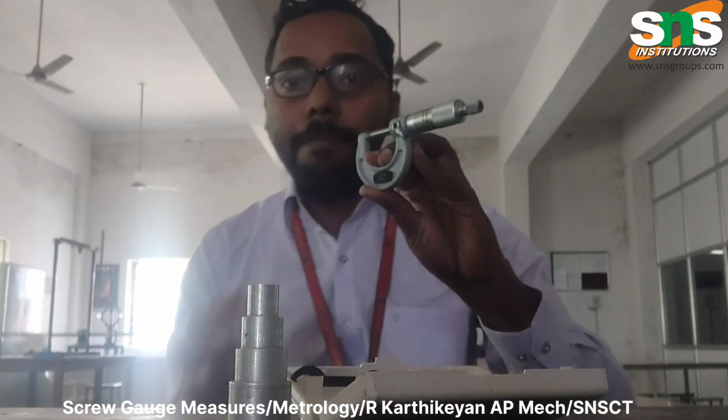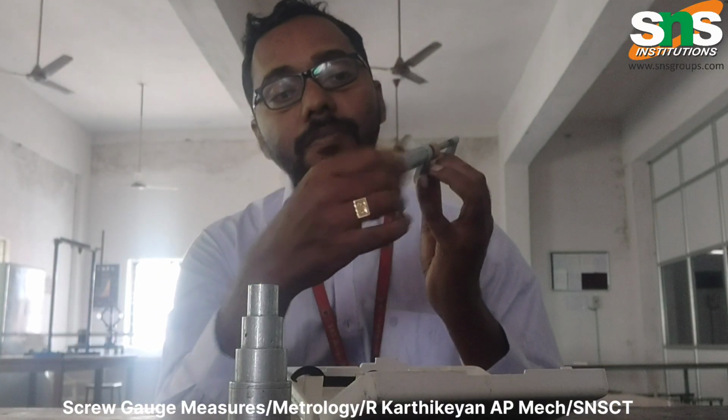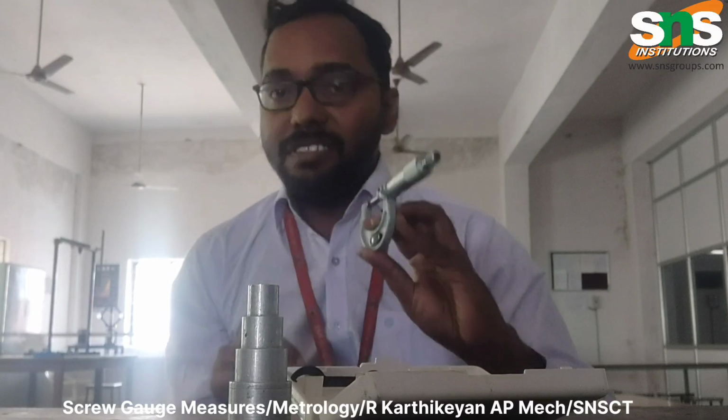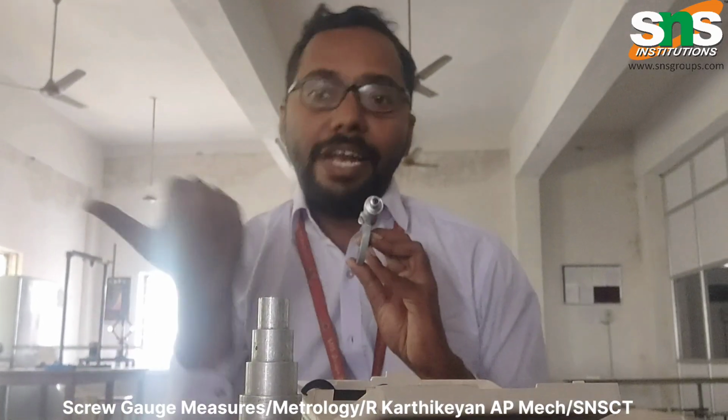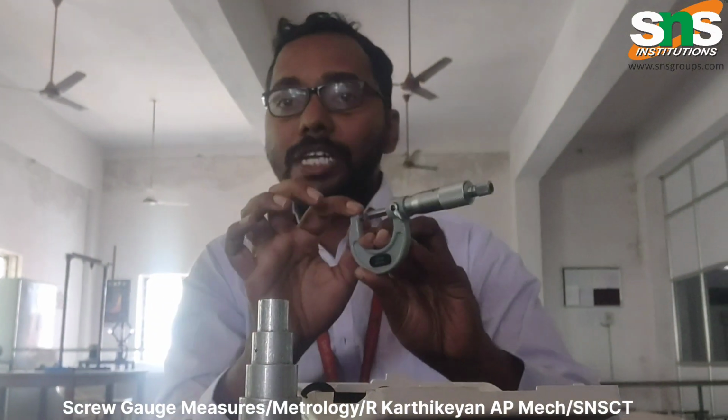Good morning to all. Today we will see the topic of micrometer analysis, or screw gauge analysis. Both are equal, screw gauge or micrometer. This is the micrometer, and its main components are the head scale and the pitch scale. The head scale is the fixed scale. The pitch scale is the rotating scale. Also, this is a locking screw, and this is a measuring zone.